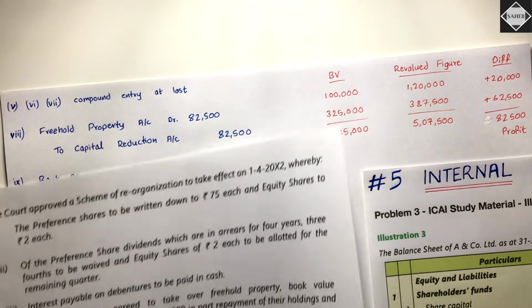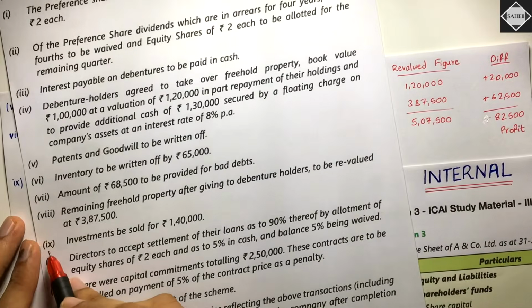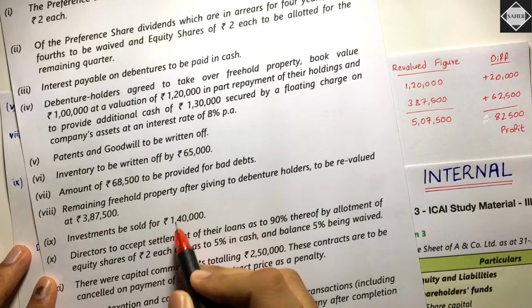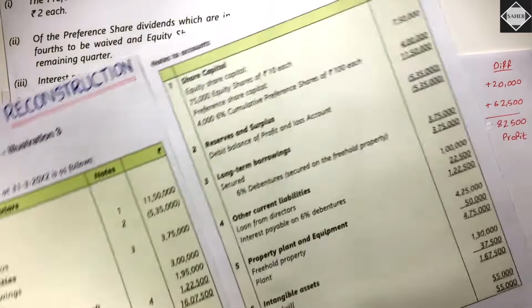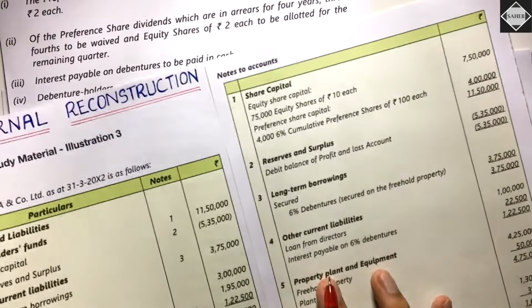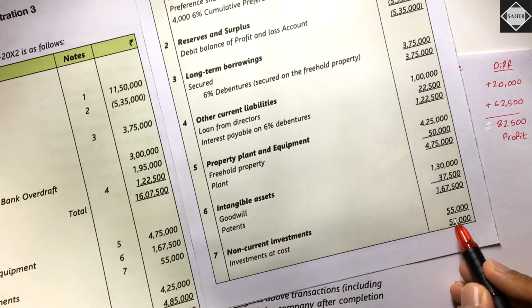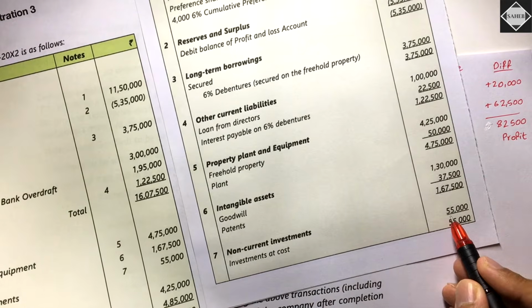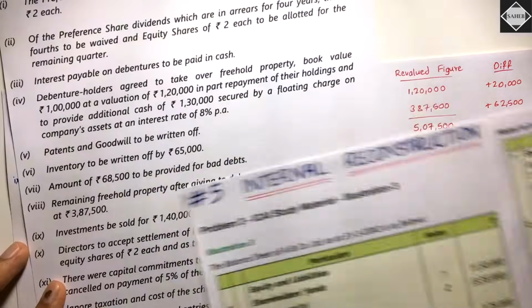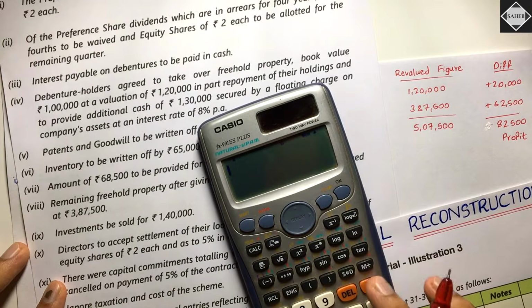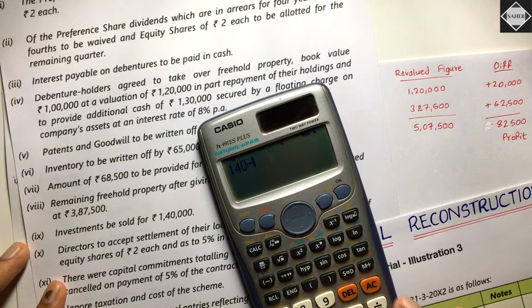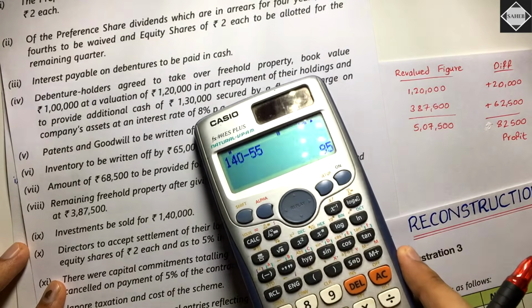Next adjustment is the 9th adjustment: investment to be sold for 1,40,000. Now this is very simple. Of course, you know this entry. The investment is there over here, and its cost is 55,000. It is being sold for 1,40,000. So how much gain, how much profit on sale is there? 140 minus 55, that's equal to 85,000.